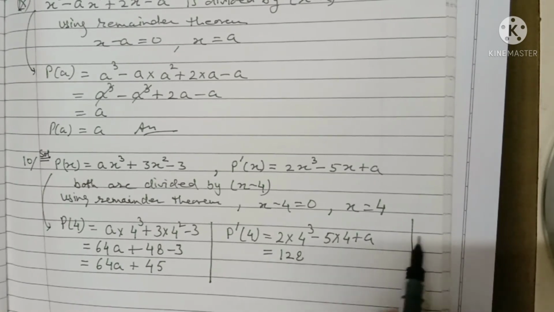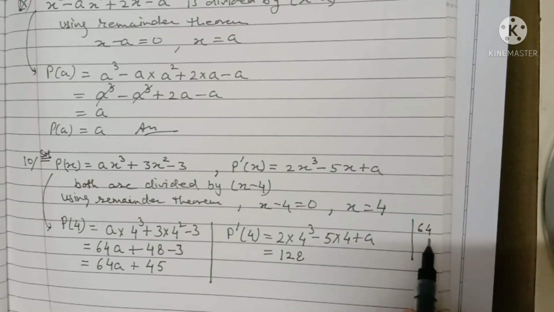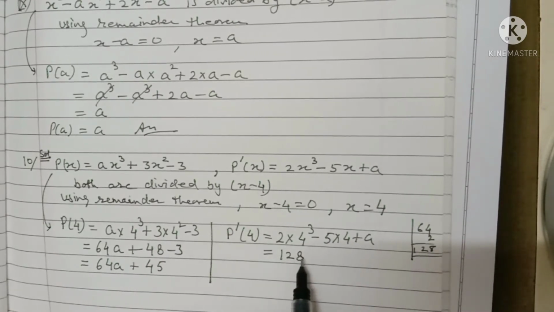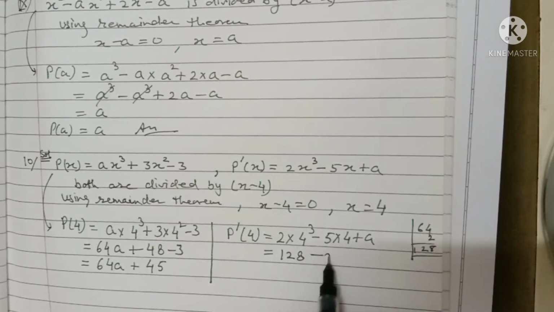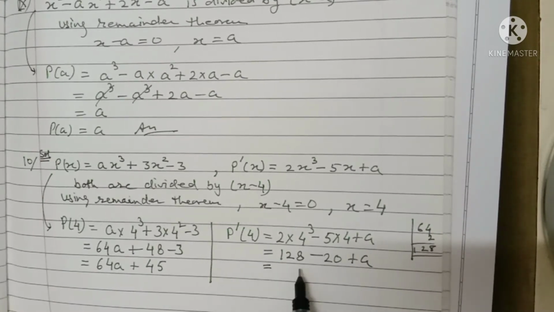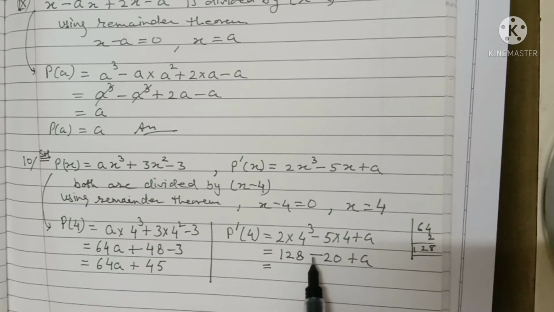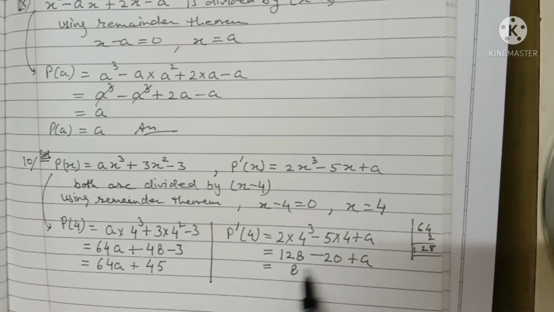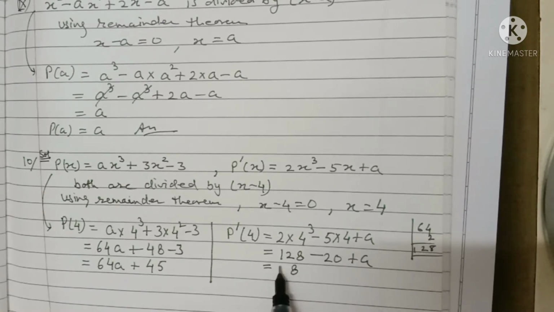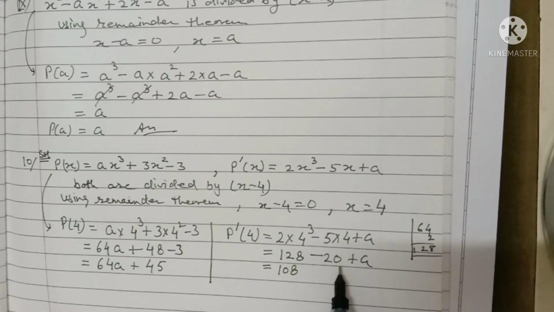Confirm it: 64 2s are 128. Correct. 128 minus 5 4s are 20, plus a. Now subtract: 128 minus 20, and this you will get 108, plus a.